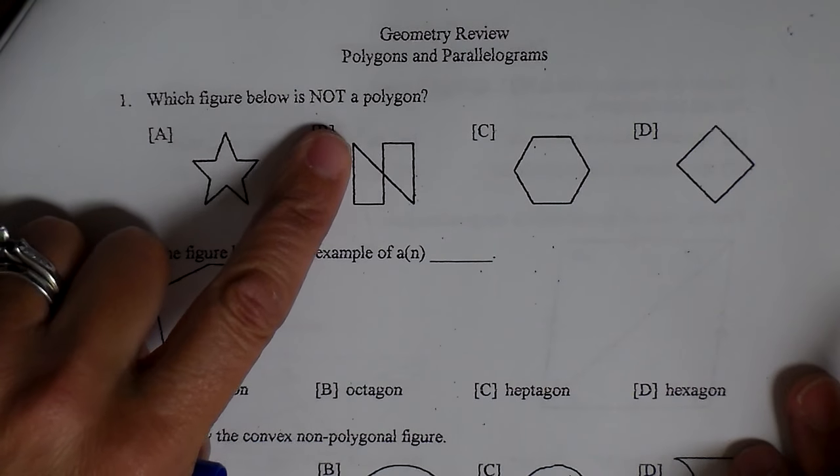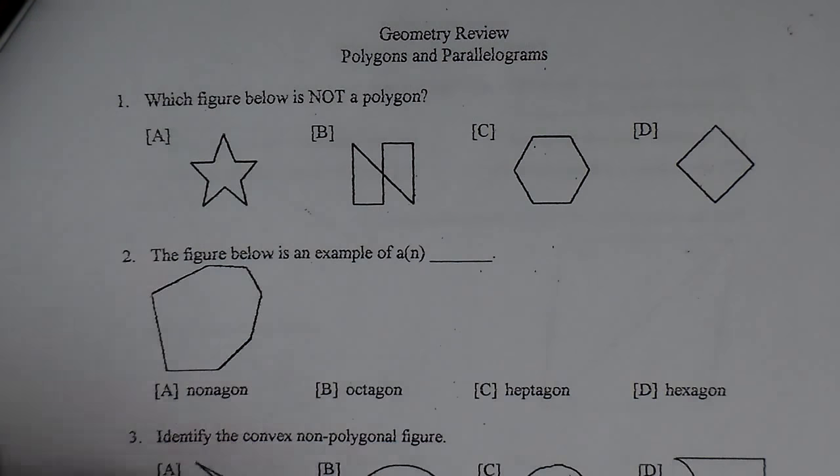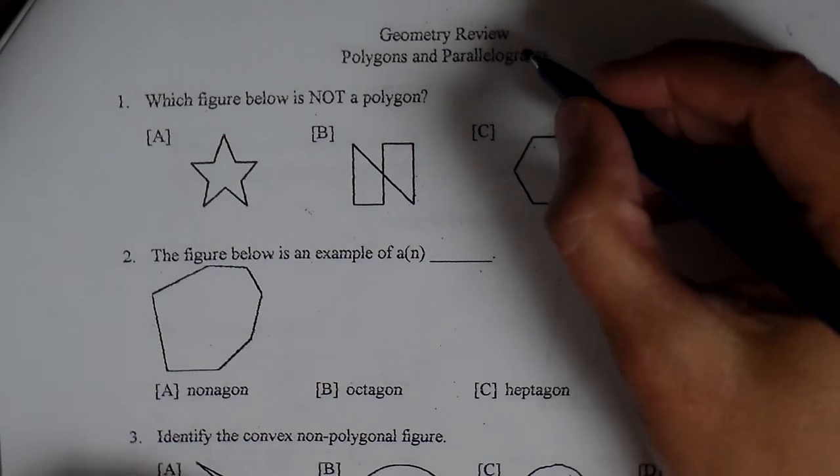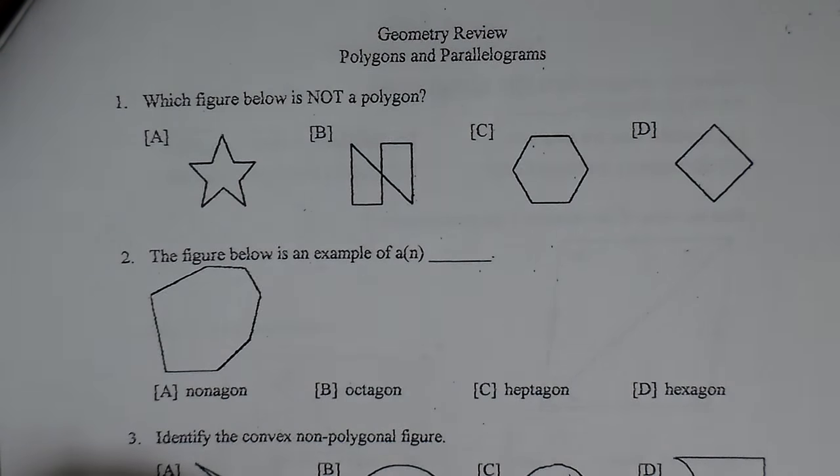All right, which figure below is not a polygon? Remember, a polygon is a closed, flat, plane figure that has 3 or more sides, which I should have said in the other one. It has to have at least 3 sides. That's the only way you can close it. It cannot have any rounded edges. All the sides have to be segments, line segments, which are straight lines. And no one side can intersect more than 2 other sides.